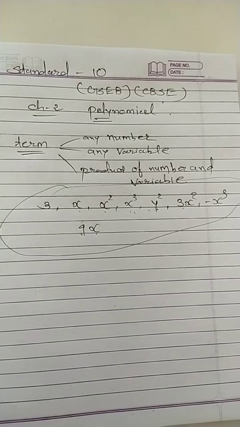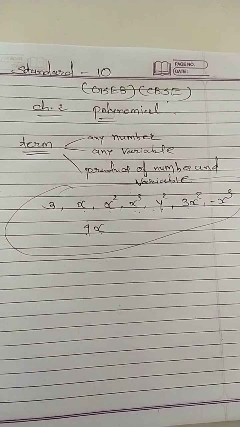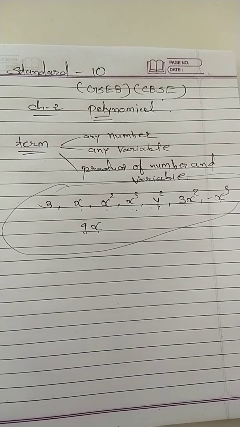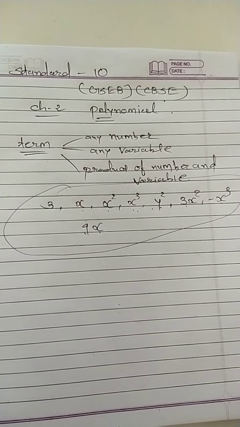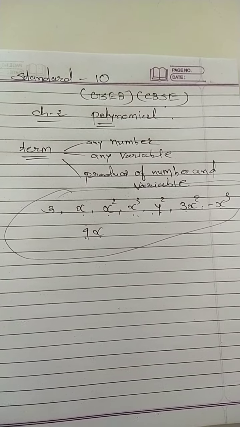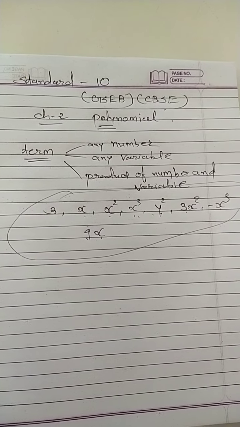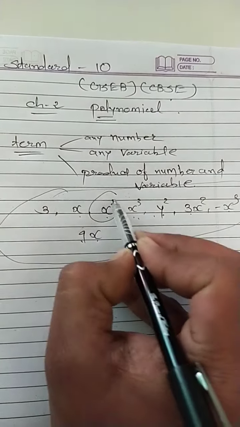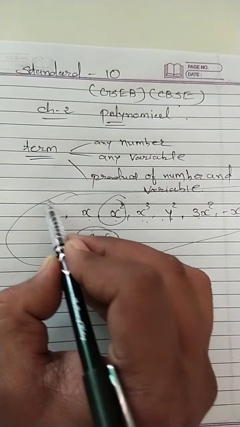There may be one term, it is also described in it, but in a proper definition we will say that algebraic expressions of two or more terms, like addition, subtraction, multiplication, and division of two or more terms, is called polynomial. So for example, I am taking x square, 9x, and 3.